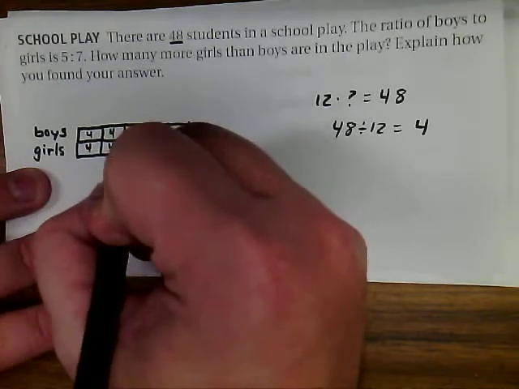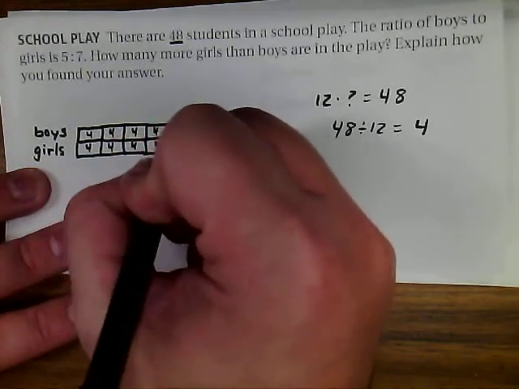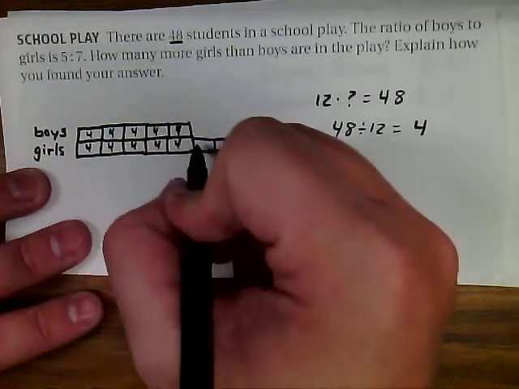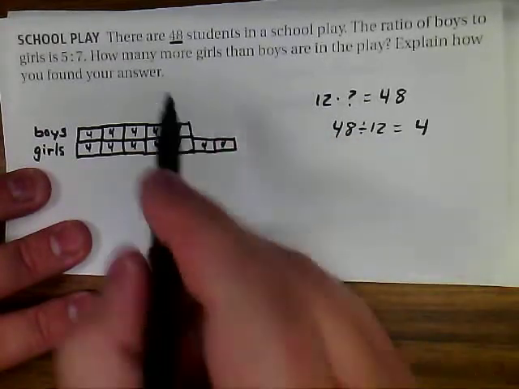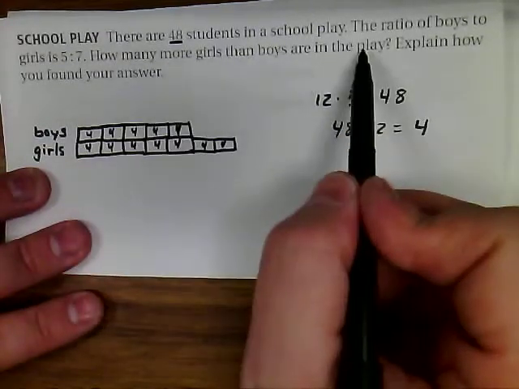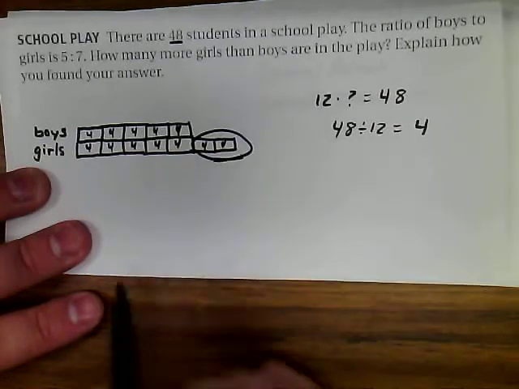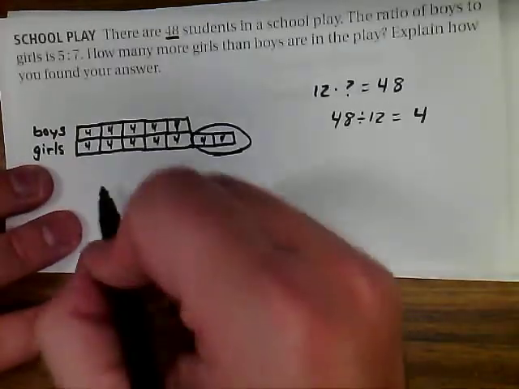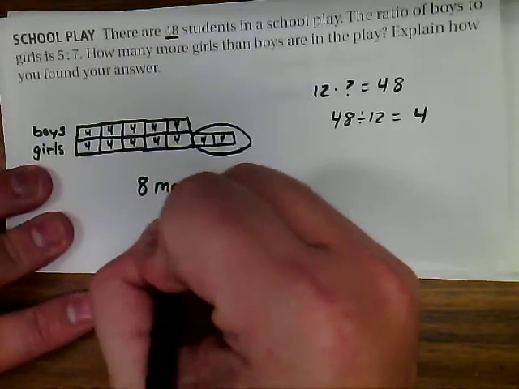And so now we can figure out the answer to the question that was being asked, which was how many more girls than boys are in the play. And this section right here tells you how many more girls there are. The answer would be 8 more girls.